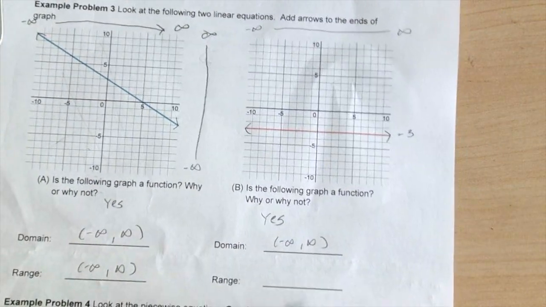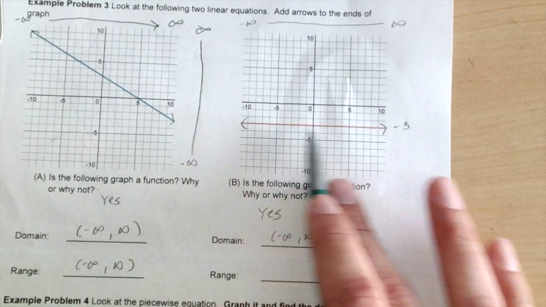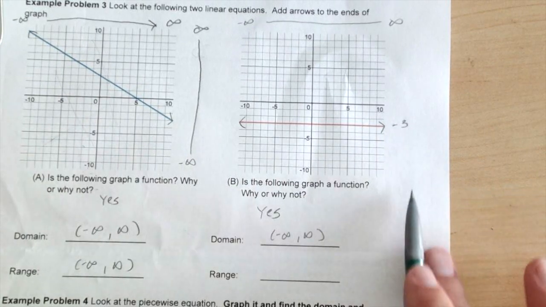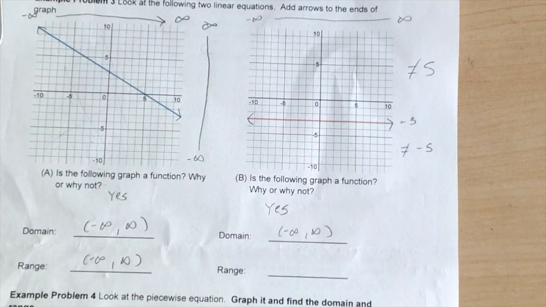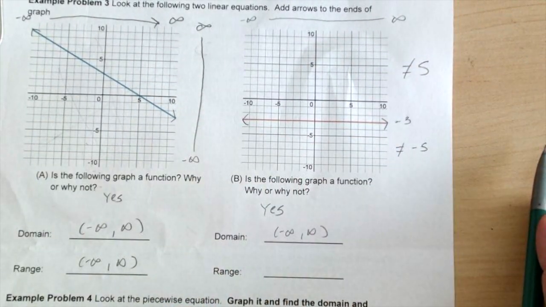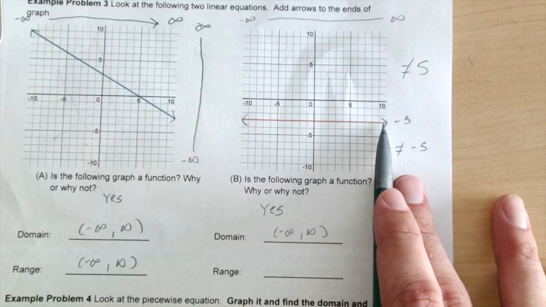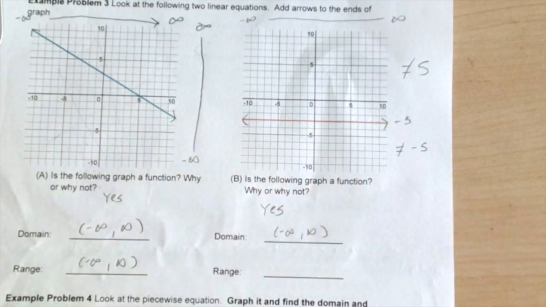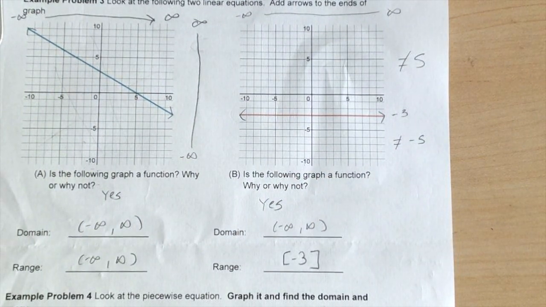And I love this example because hopefully it ties everything in together. But remember that range is talking about up and down. But if we're horizontal, we don't go up and down at all. It does not equal -5. It does not equal 5. What y values does it equal? It only equals -3 forever. Okay, so x can be every single number. X can be -1,000, x can be -5, x can be 10, but y is always going to be -3. So the range is -3.